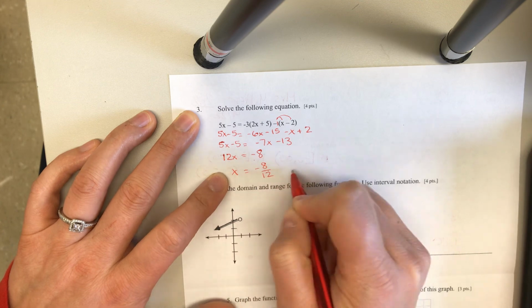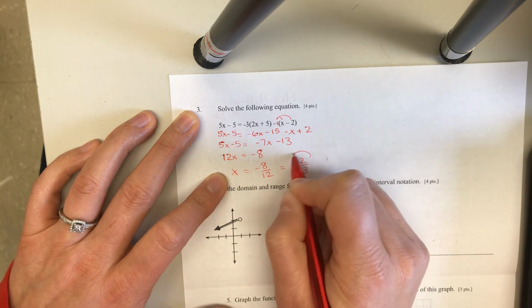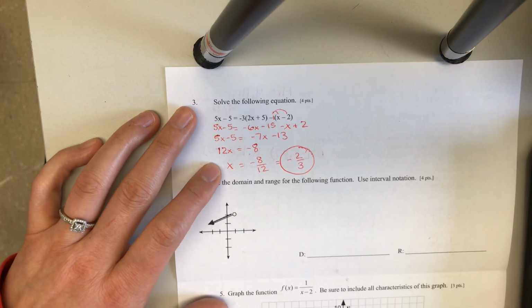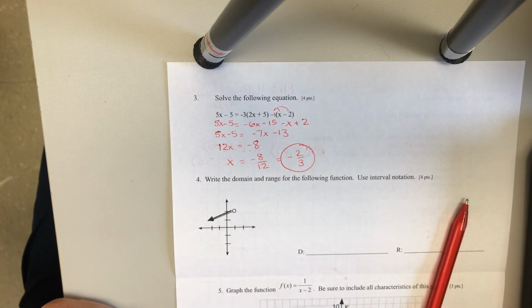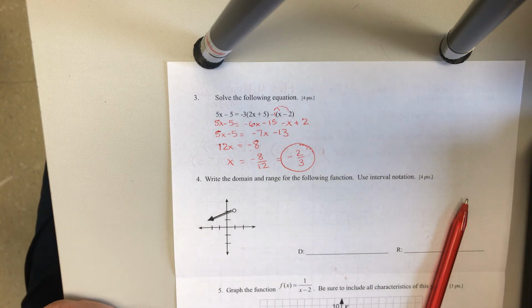And guys, you have to always simplify. Again, I was pretty easy on that this time. You're going to need to make sure you simplify in the future. My battery's running low, so I'm going to cut this and make a second video.